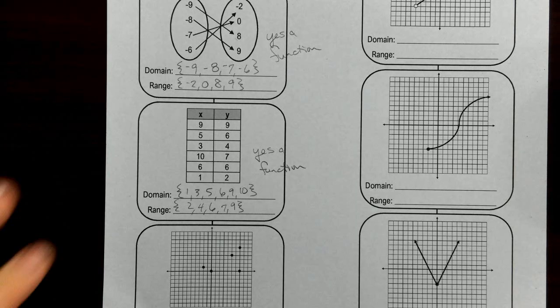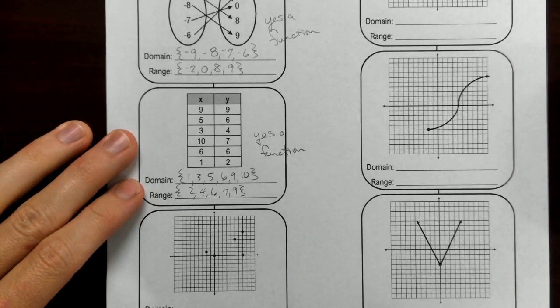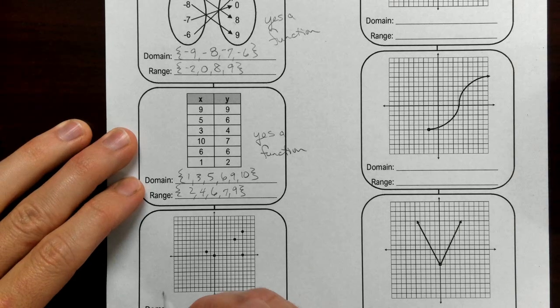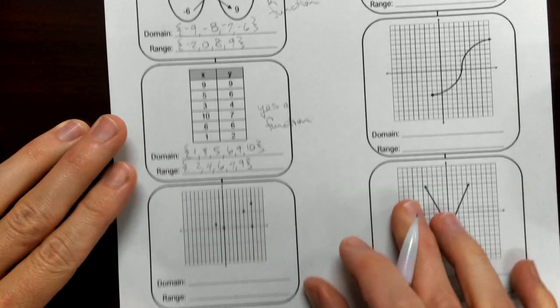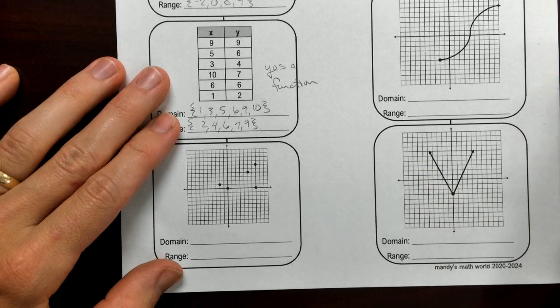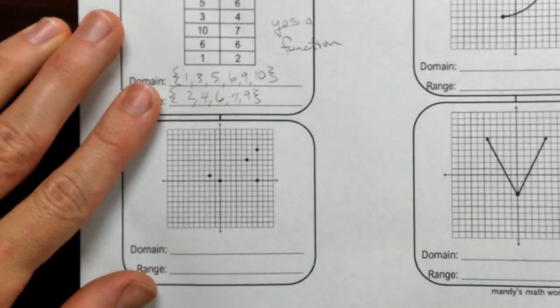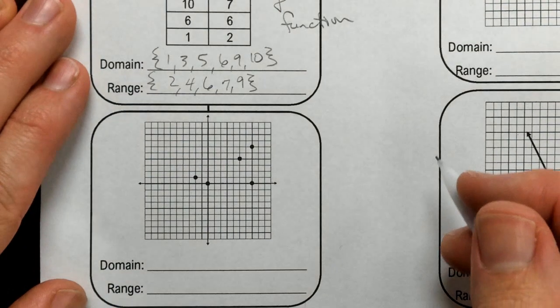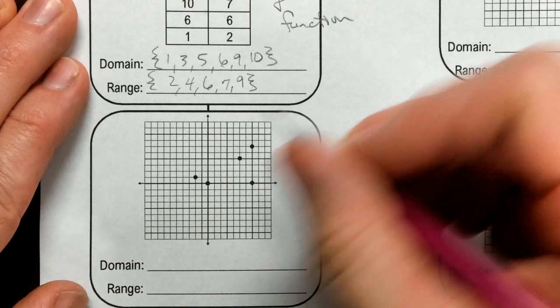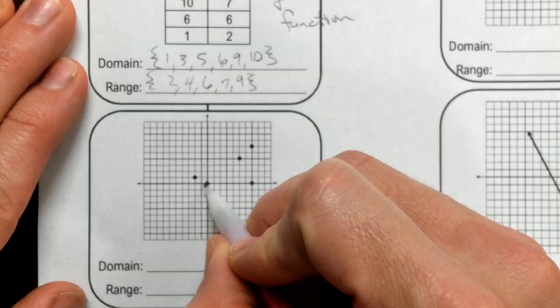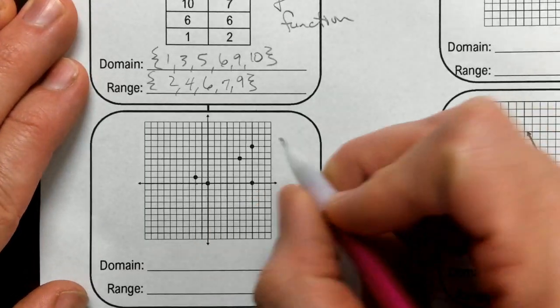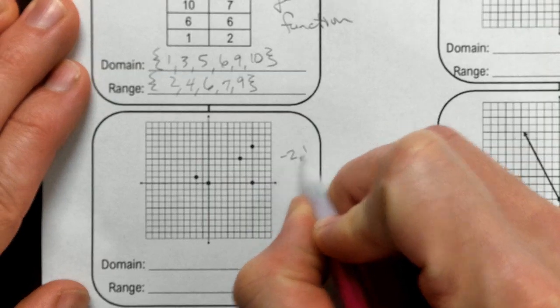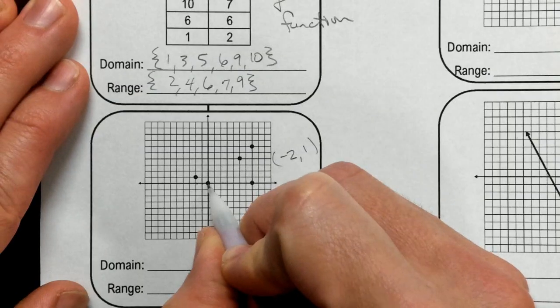Gollum, hop on. I can't really see it that well. What about if I zoom in? Is that better? Yeah, it's better. All right, so give me my points, Gollum. What is this? I go over 1, 2. Negative 2, 1. Perfect.